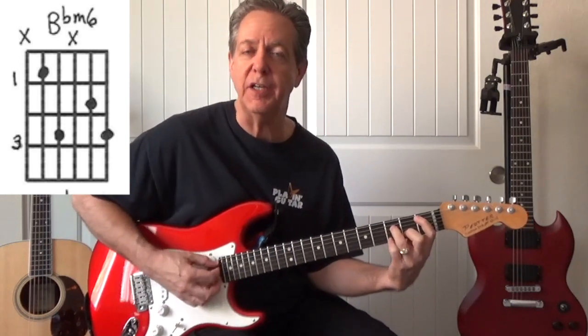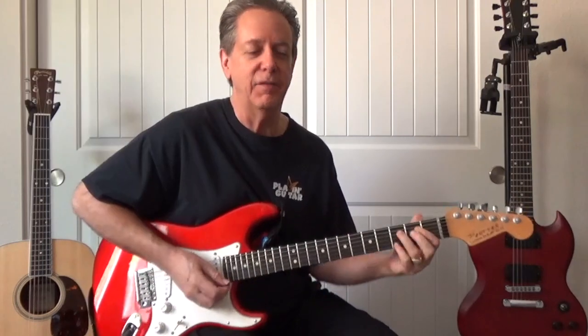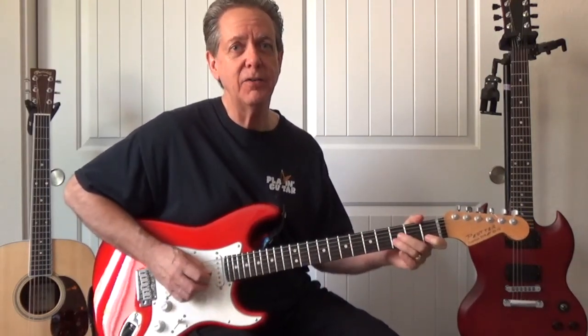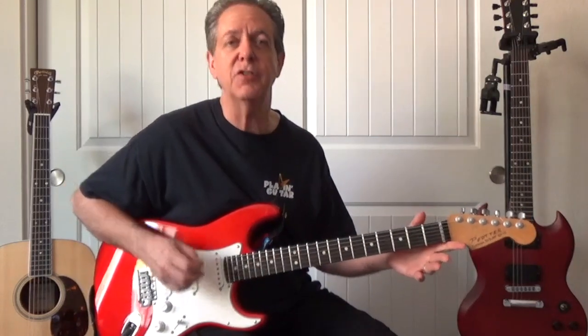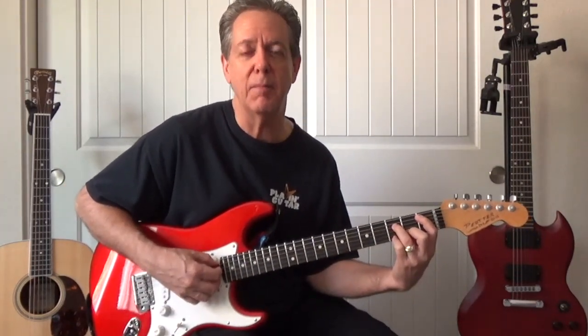The word "see" is the minor 6 chord. In fact, the melody note is the 6. If I could only see, it's a G natural, which is the 6th of the B flat minor 6 chord.